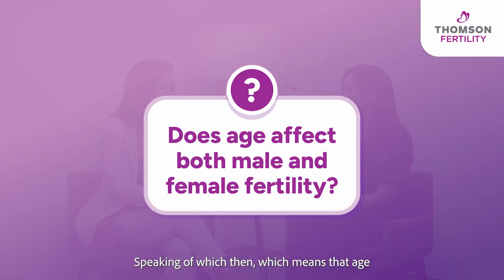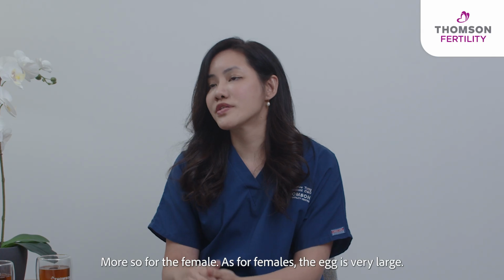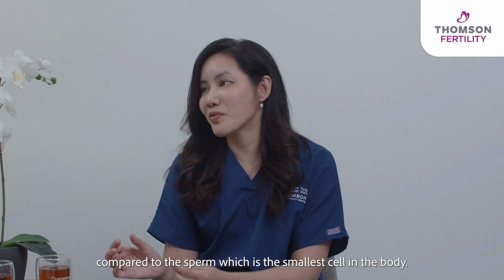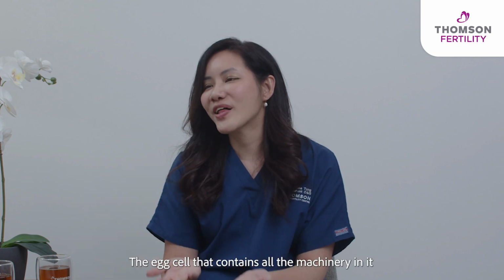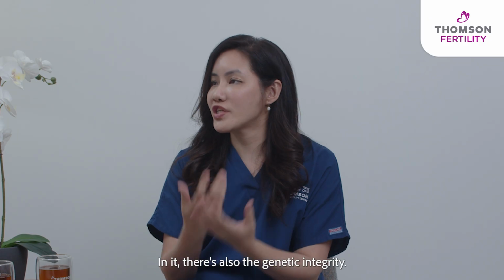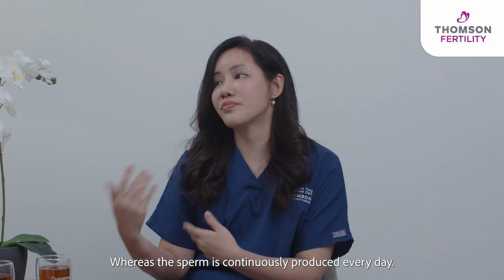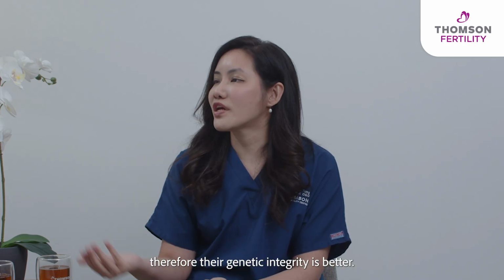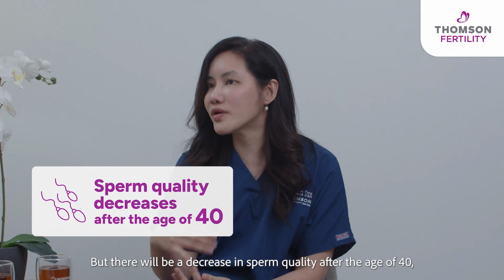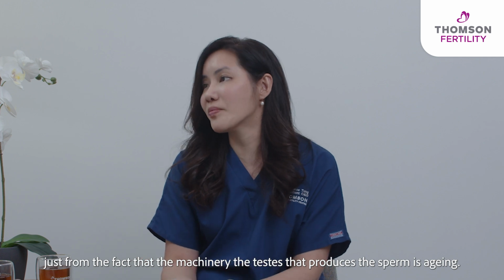So speaking of which then, age as the overriding factor, it applies to both men and women. More so for the female, because the egg is very large, the largest cell in the body, compared to the sperm, which is the smallest cell in the body. The egg cell contains all the machinery in it to support the embryo growth. And in it, there's also the genetic integrity. The egg is born with us, so it ages with us. Whereas the sperm is continuously produced every day, there's new sperm generated. So therefore their genetic integrity is better. So the impact is more significant on the female side than the male side. But there will be a decrease in sperm quality after the age of 40 just from the fact that the machinery, the testis that produces the sperm, is aging.